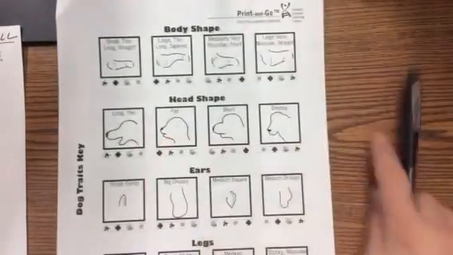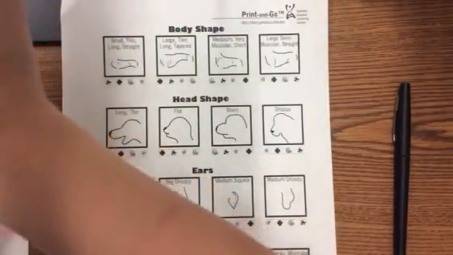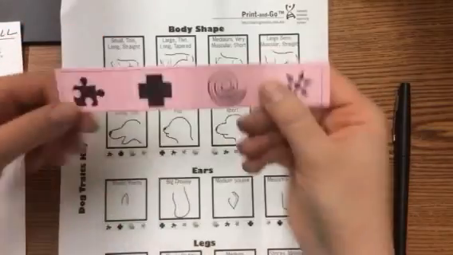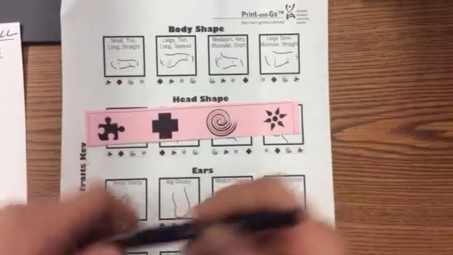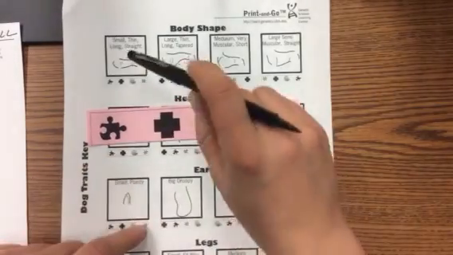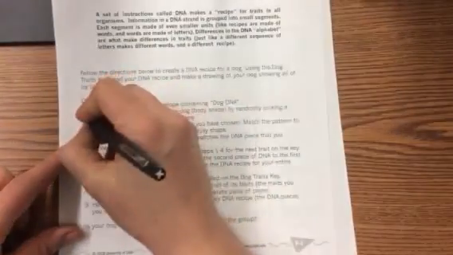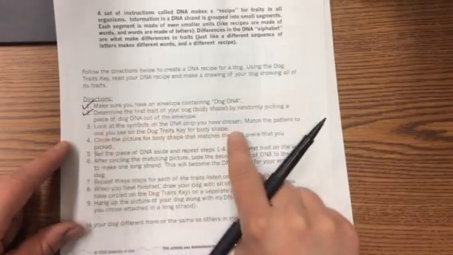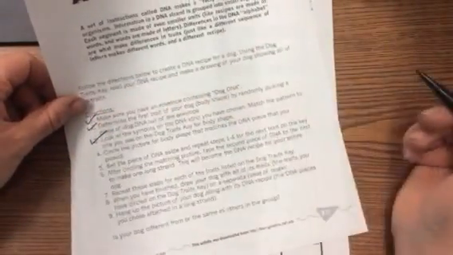So, our first trait is body shape. So, if we randomly pick a trait, I picked this pink one, and it looks like puzzle piece, plus sign, swirly flower thing that corresponds to this first body trait here. So then it says, look at the symbols on the DNA strip you have chosen, match the pattern to the one you see on the dog traits key for body shape. Okay, done. Circle the picture for body shape that matches the DNA piece you picked.